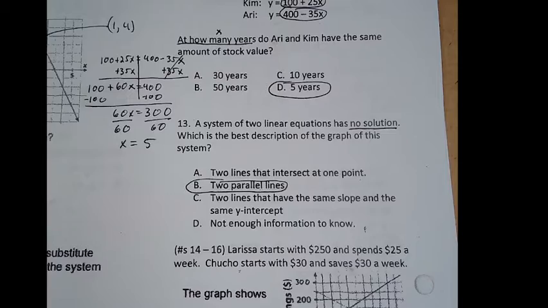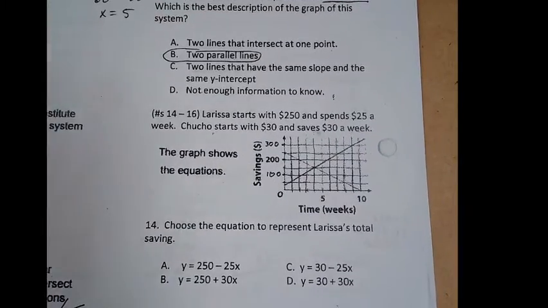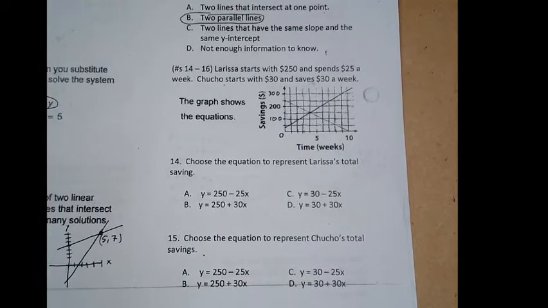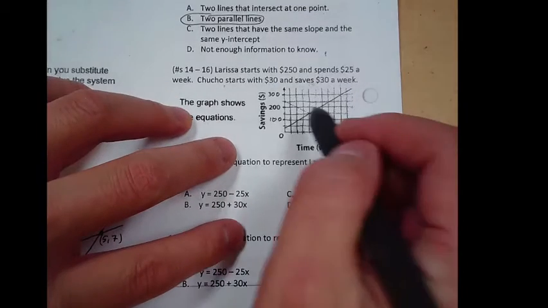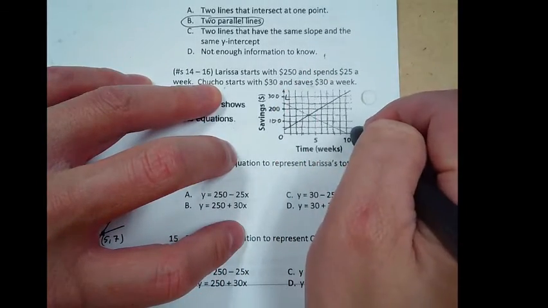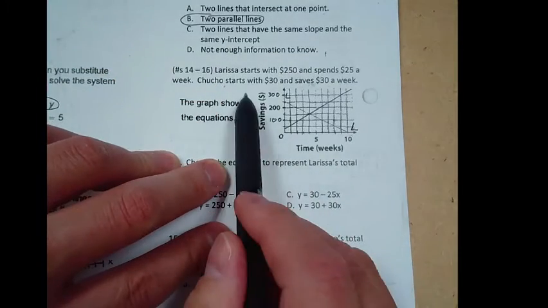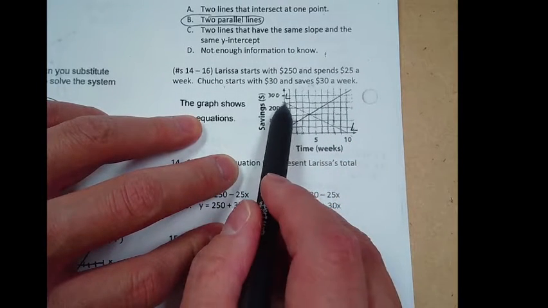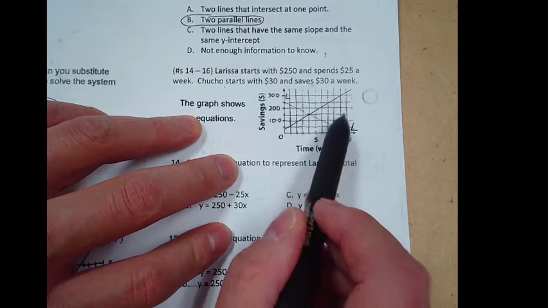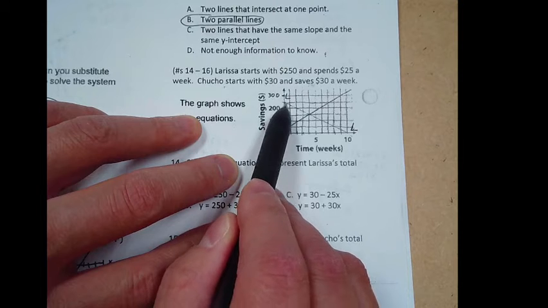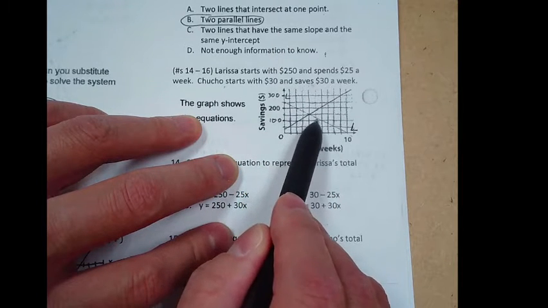Okay, all right, number 14 through 16 refer to this graph here. Okay, so 14 through 16 says Larissa starts with $250 and spends $25 a week. Okay, so it looks like this right here is Larissa's line. Okay, so I'm going to put an L. All right. And then Chucho starts with $30 and saves $30 a week. Okay, so the reason why I put this as line L is because she spends $25 a week. Looks like she started with $250, right, between $200 and $300. And she spends, so she's going to lose $25 a week.